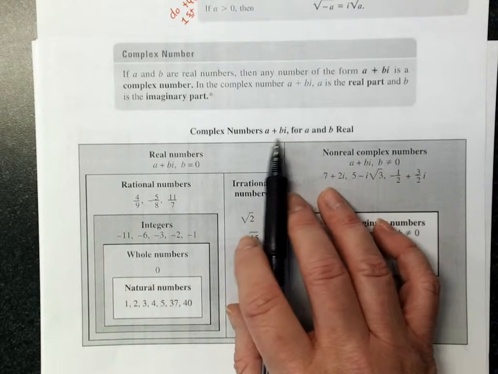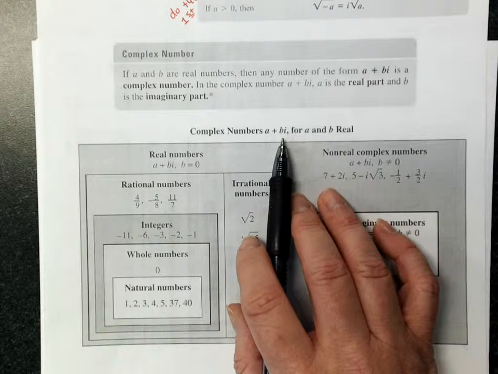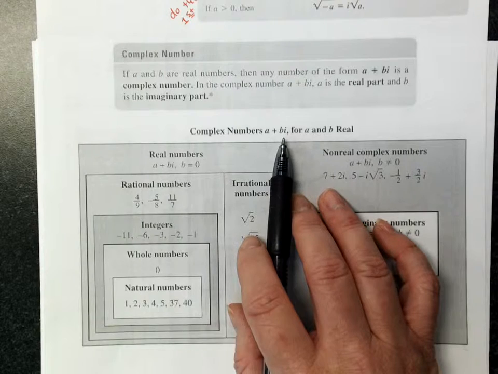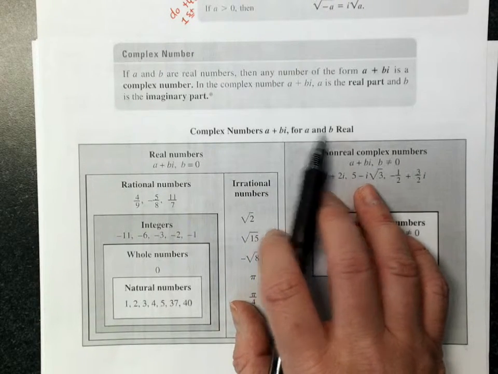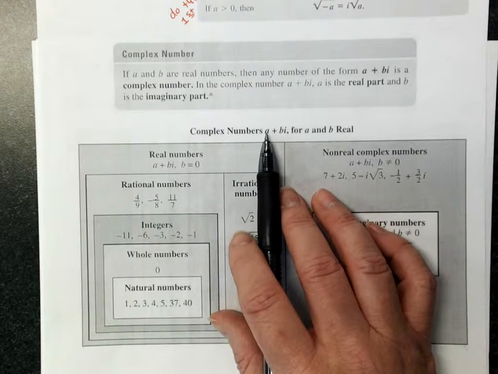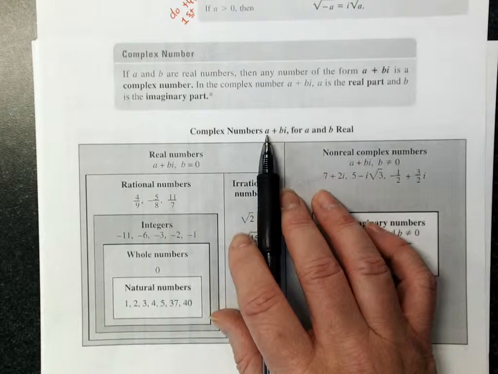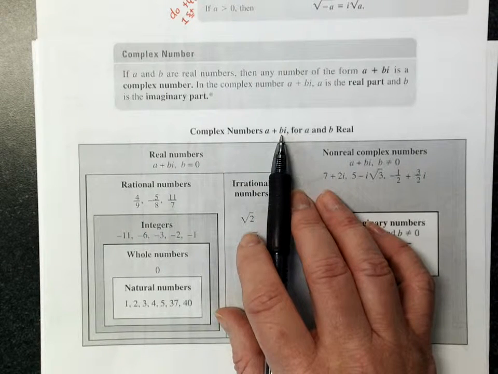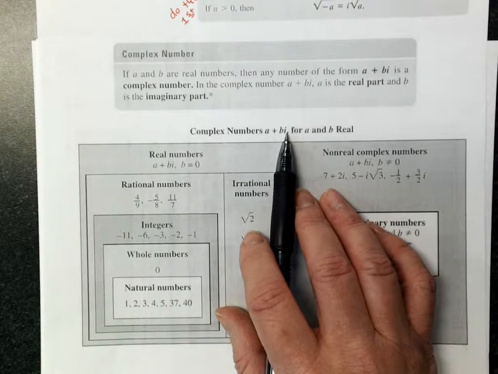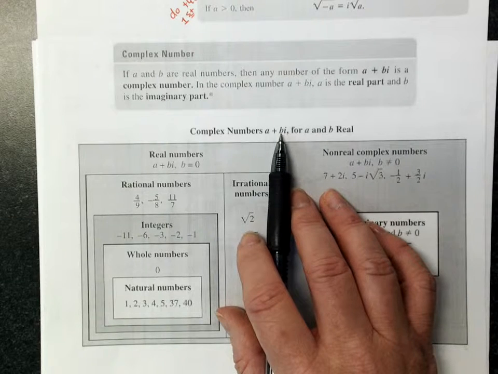Now, a plus bi looks weird and messy. It's just a very formal way to write any number in the world. Now, a and b are real numbers. A is a pure real number, just a 7, or a negative 8, or whatever that real number is. And then it's added to an imaginary unit. This imaginary unit is an i, that's what makes it imaginary, but b, its coefficient, is a real number.